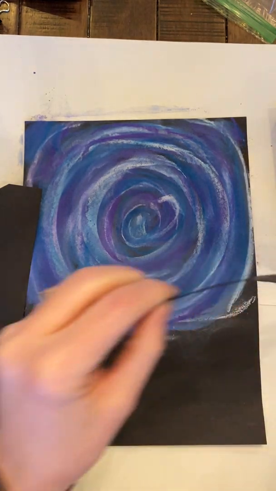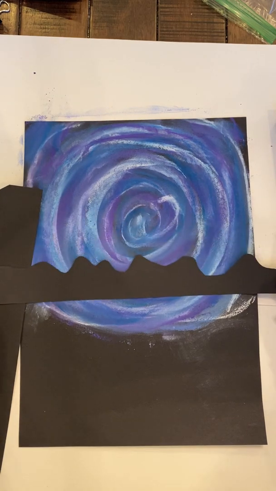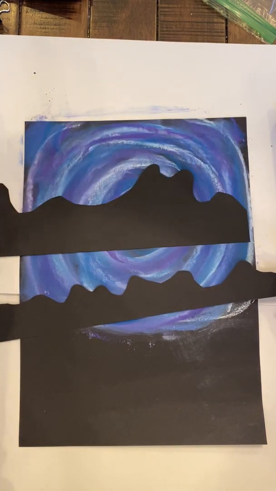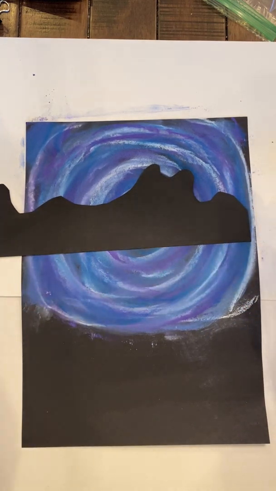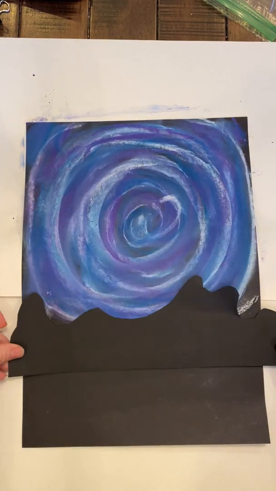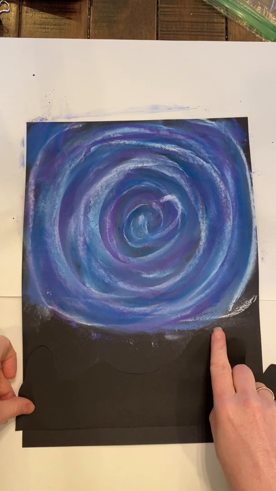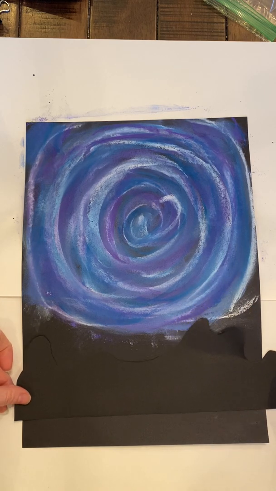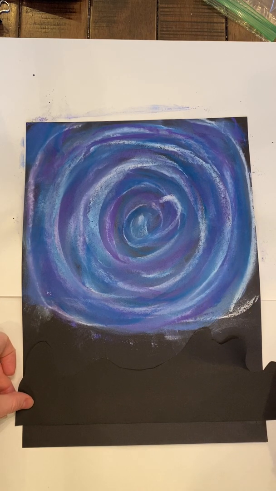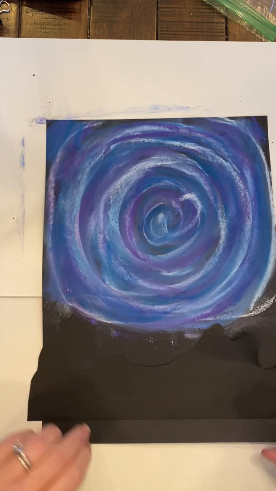All right, now my paper is longer than my paper, so I can play with what I like. So I have my 2 different stencils. So take your bigger stencil and line it up so it just is above the sky. So I don't want to cross over the sky for a reason. We want to have it just under our sky and get it the way you like it. I have room so I can kind of move mine around.